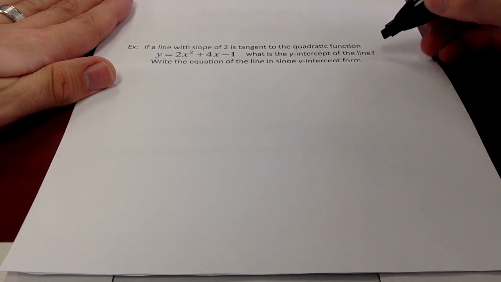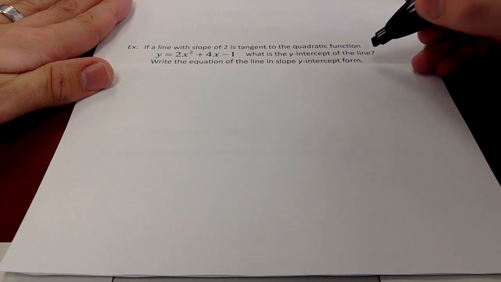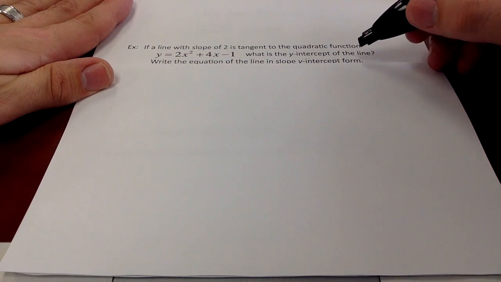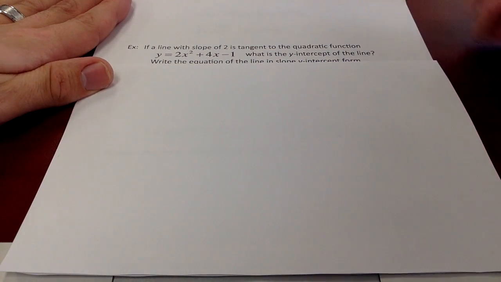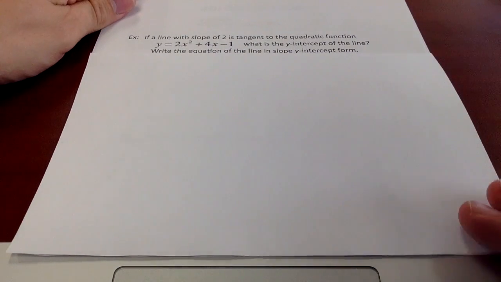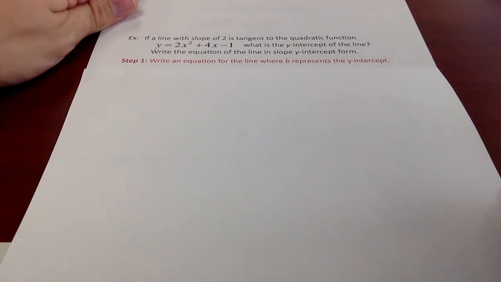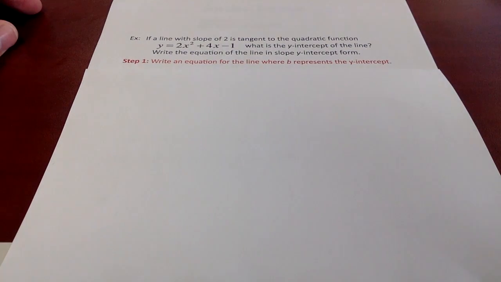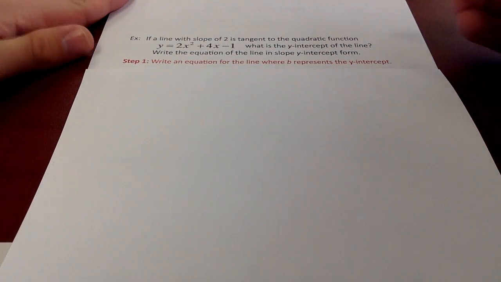Once you have the y-intercept, they also want you to write the equation of the line in slope and intercept form. So this problem is certainly more involved. What I've done here is written up the steps for you. Simply follow along with these, and it should become clear as we work through it.